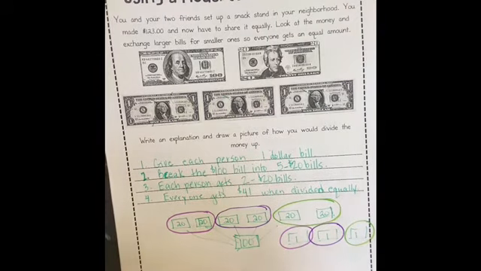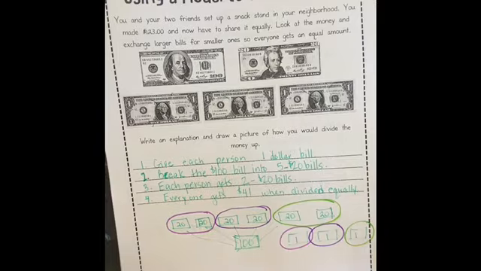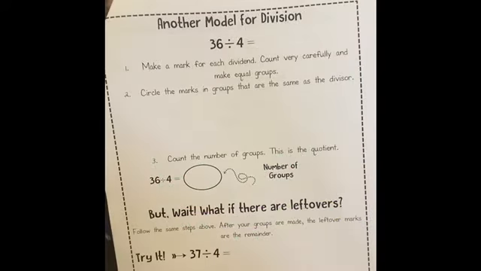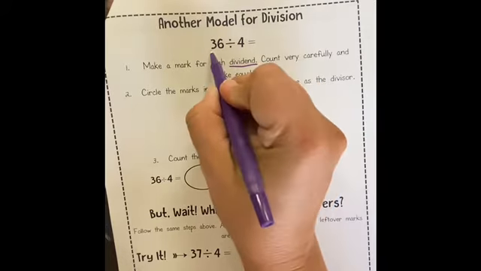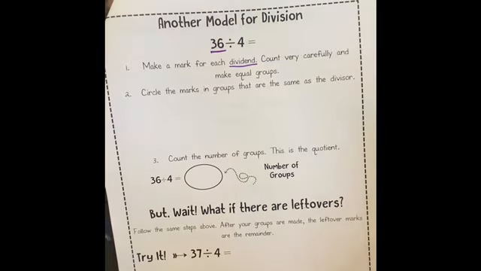So sometimes we can use a picture to help us understand how to do a division problem. Sometimes when we're dividing, it's easier to draw really simple pictures, and we can use those simple pictures in order to help us understand how division works. So, in this situation, I have the problem 36 divided by 4. So what we're going to do is we're going to make a mark for each number in the dividend. So in this case, I have 36.